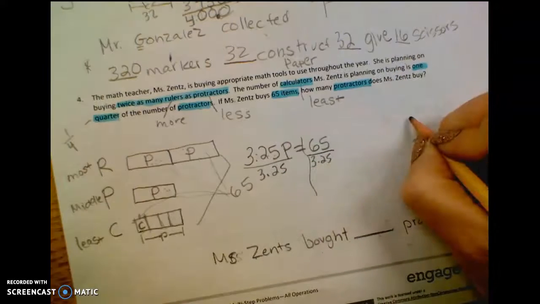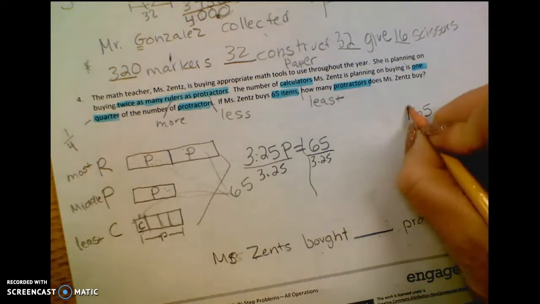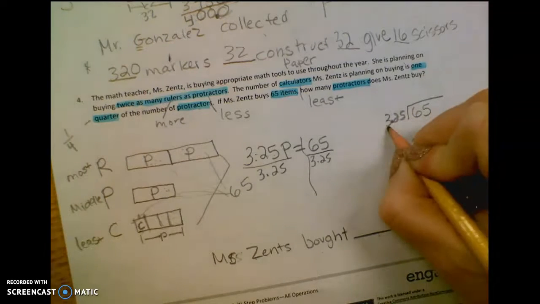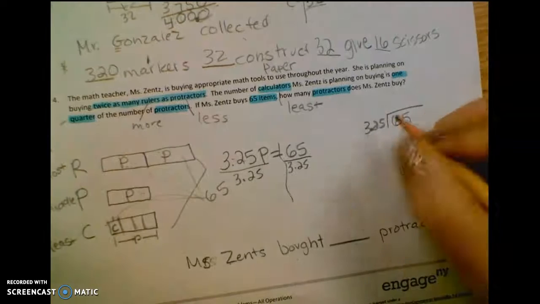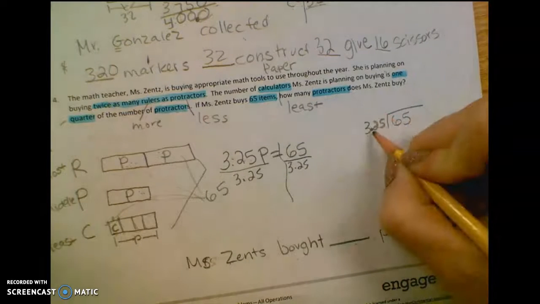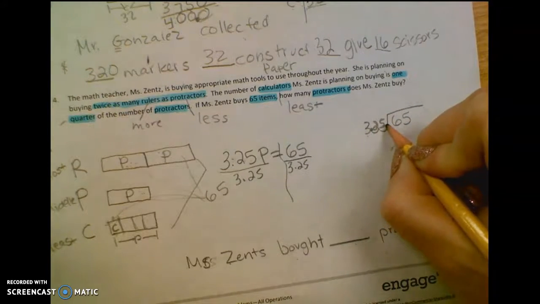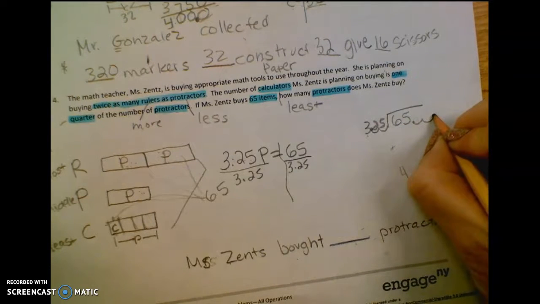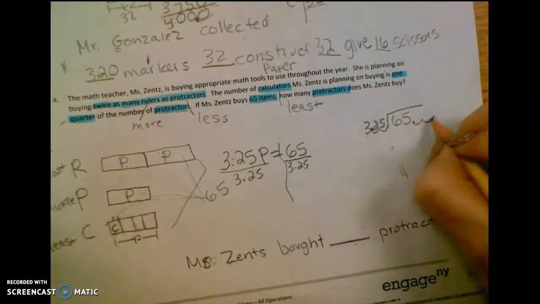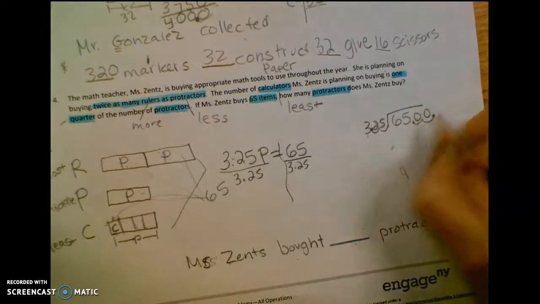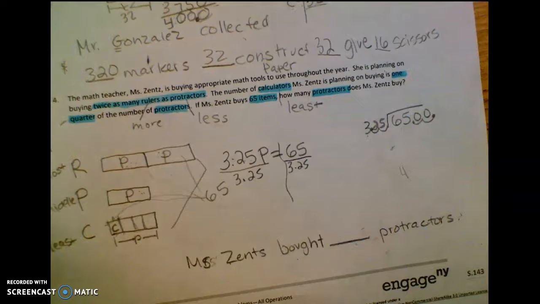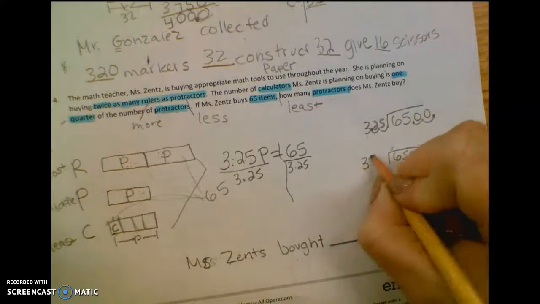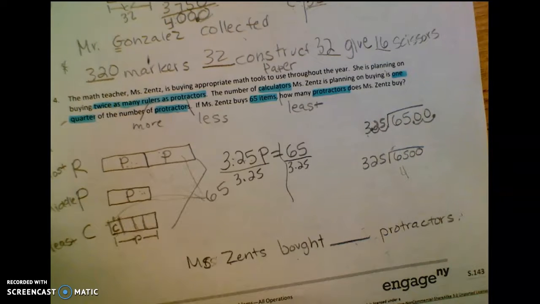So I'm going to do my work over here. Famous fractions fall to divide. 65 goes in the doghouse. 3.25's out here, but we can't divide with a decimal in the divisor, so we swoop, there it is, swoop, there it is. Whatever I do to the divisor, I have to do to the dividend. So that becomes 6,500. So now I'm going to take 6,500 and divide it into 325 groups.